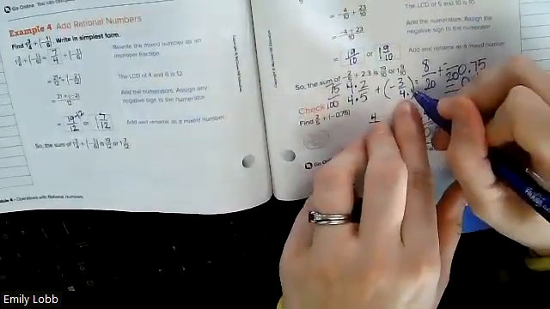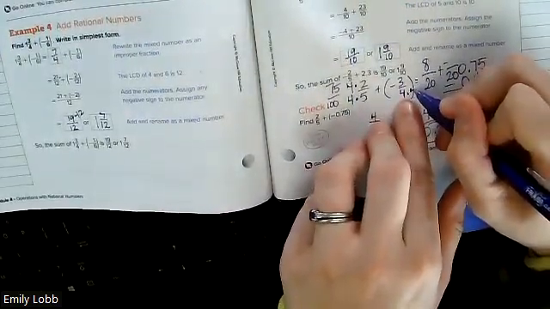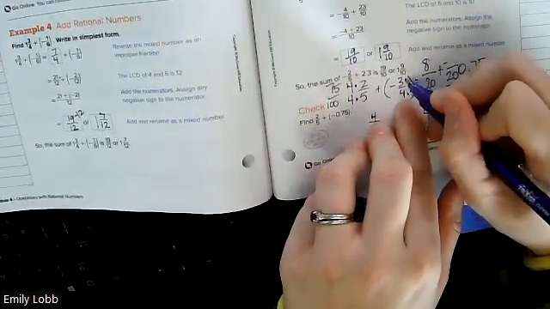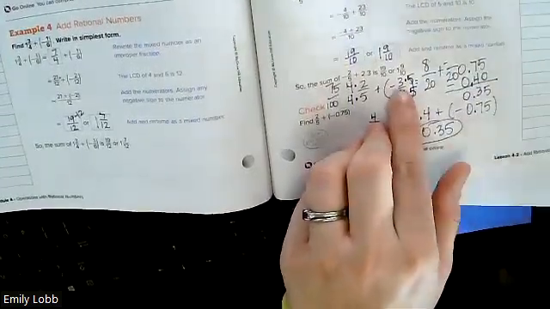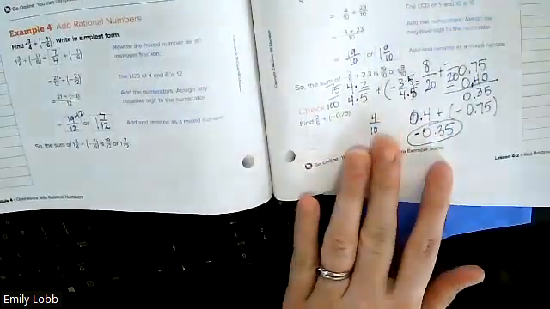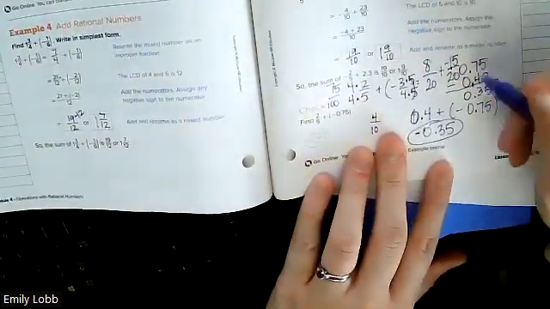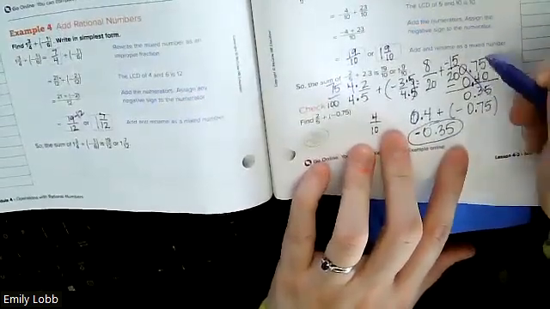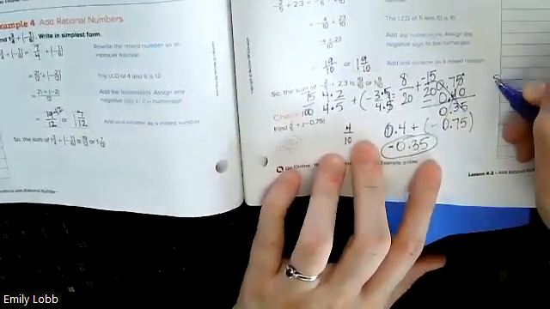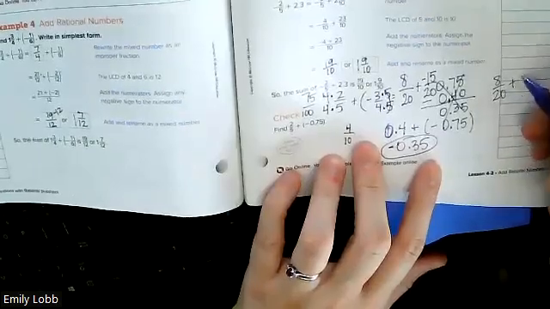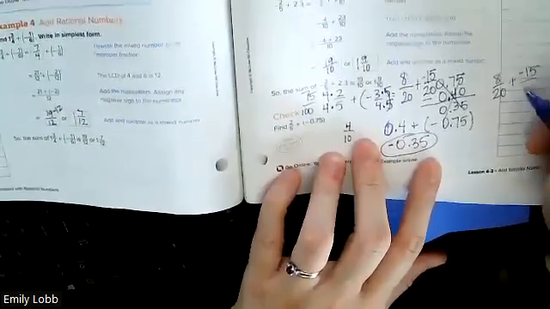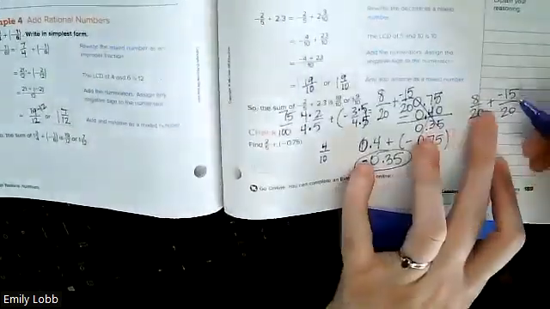What do I multiply the 4 by to get 20? 5. So what is 3 times 5? 15. Sorry. Ignore this over here. So I have 8/20 plus negative 15/20.